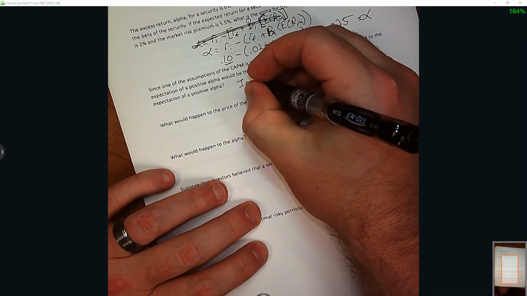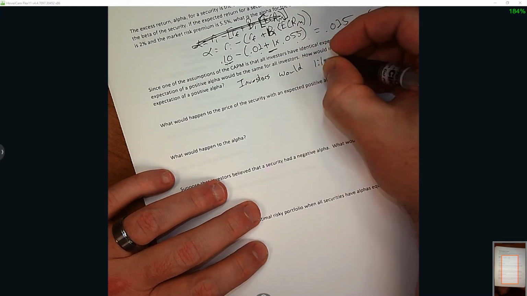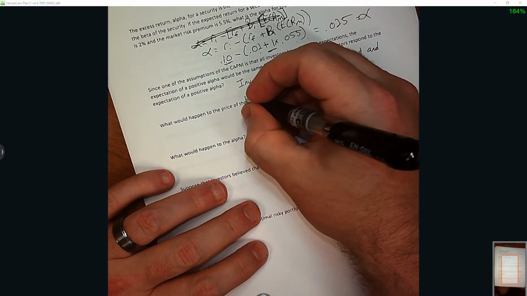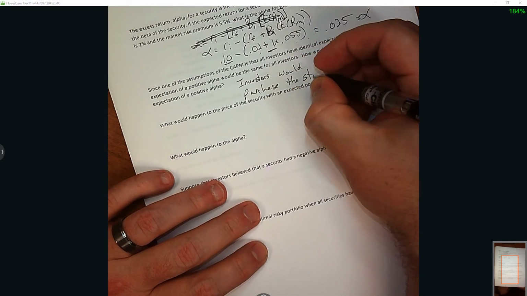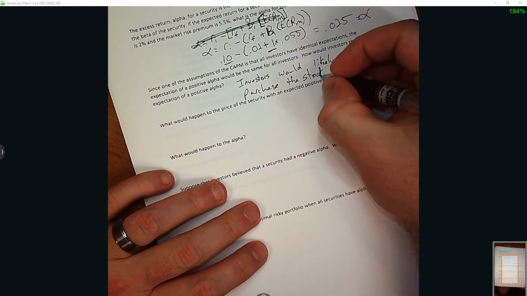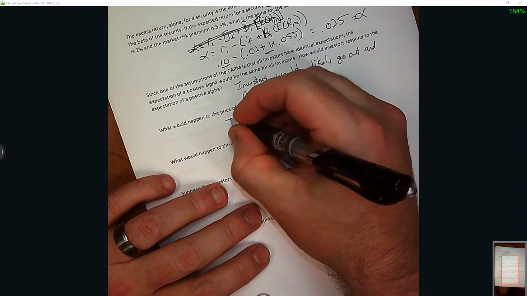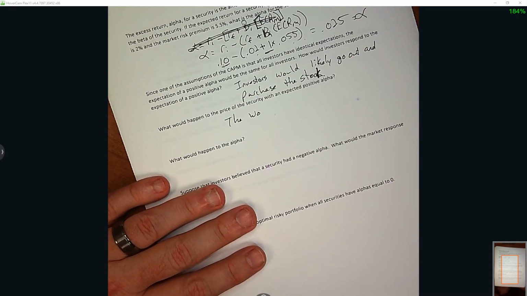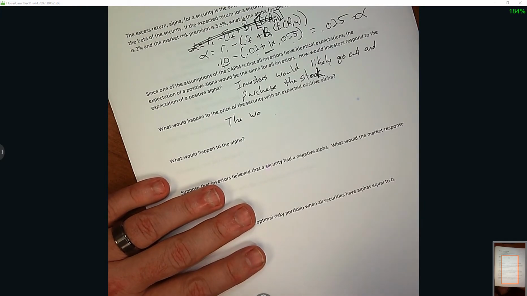Investors would likely go out and purchase the stock or the investment, whatever it is, okay? But I'll just say stock in this case. What would happen to the price of the security with an expected positive alpha? The price would increase, because now the demand for the stock would outpace its supply. More people are wanting to buy the stock than sell it, and so the price for that stock is going to go up.